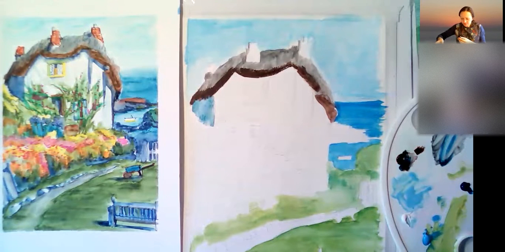And of course, feel free to choose when you want to do the pen brushes. Yeah, so, like chimneys, maybe.